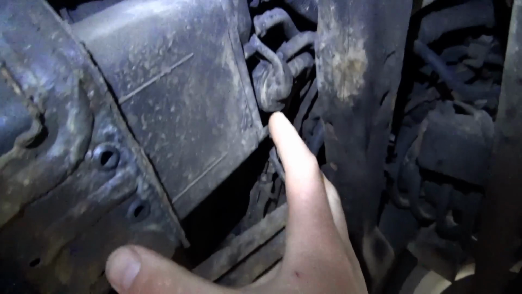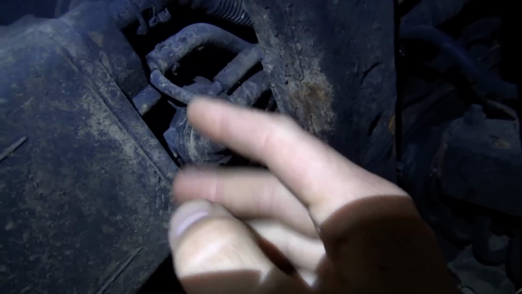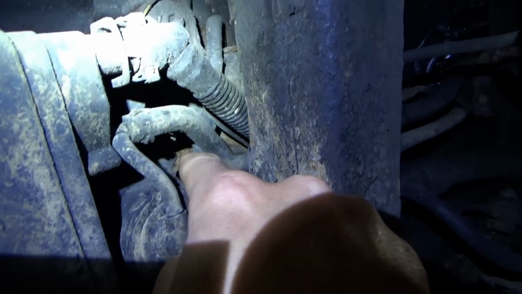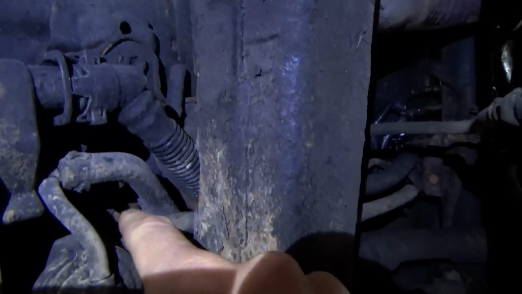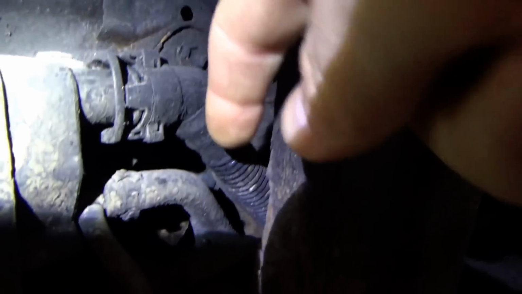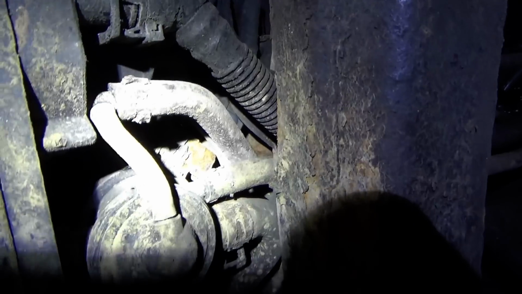Alright, here we go. So I have the spare tire removed. Here's our charcoal canister. Here are all the lines coming to it. And right there, you can see is that bypass VSV. There's the electrical connection going to that. And it looks like, I suspected, a rusty pus sack. But let's see if it clicks.